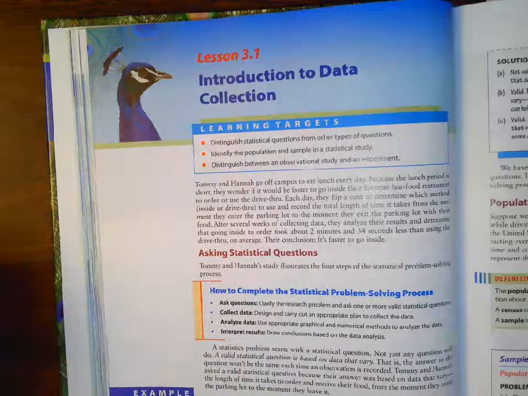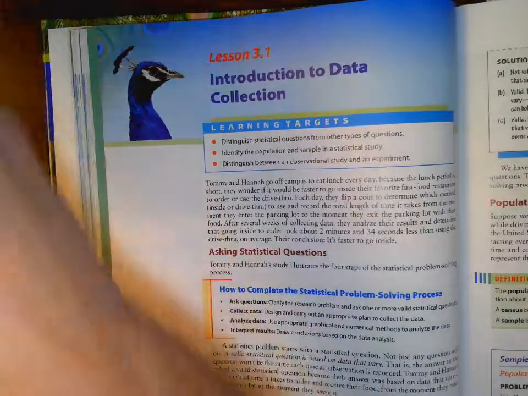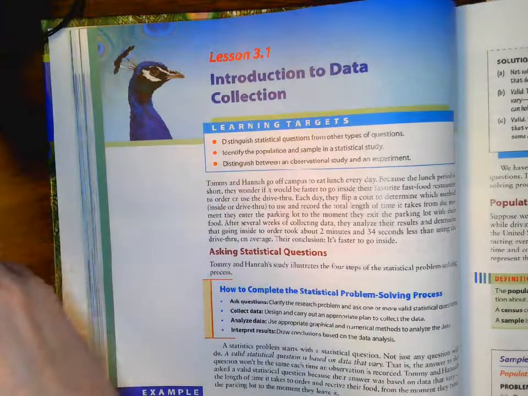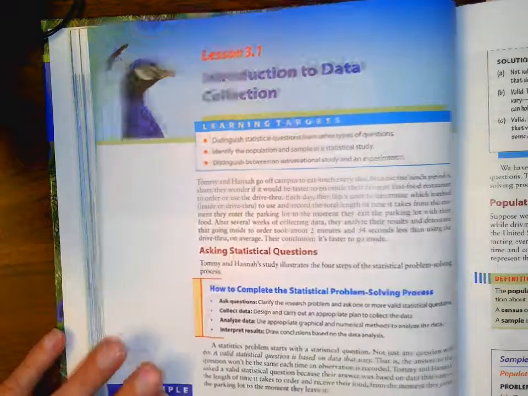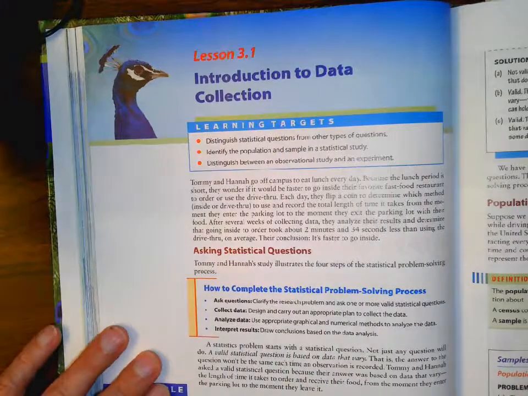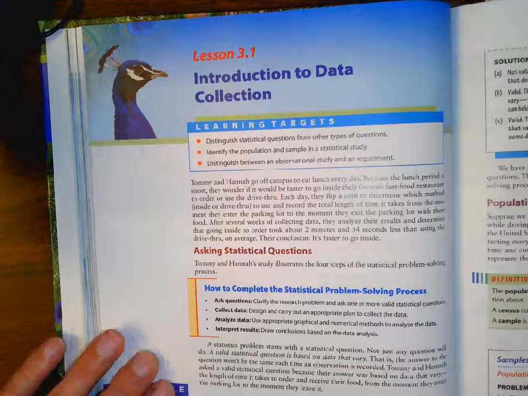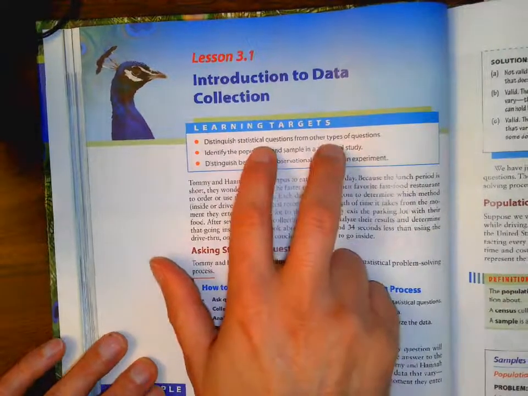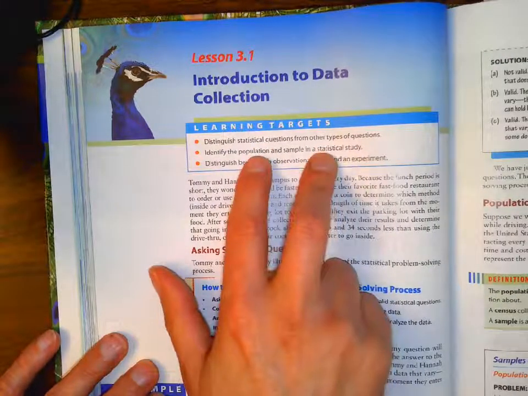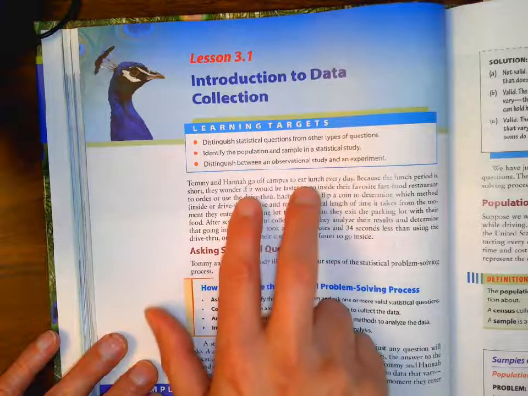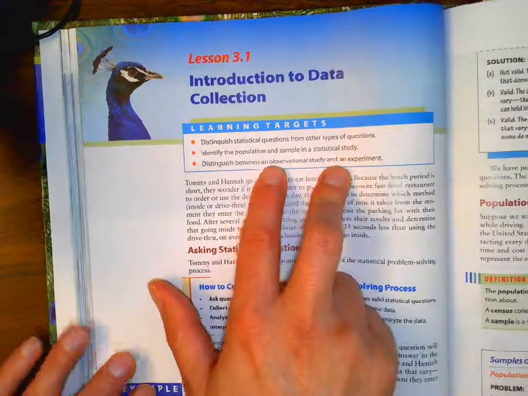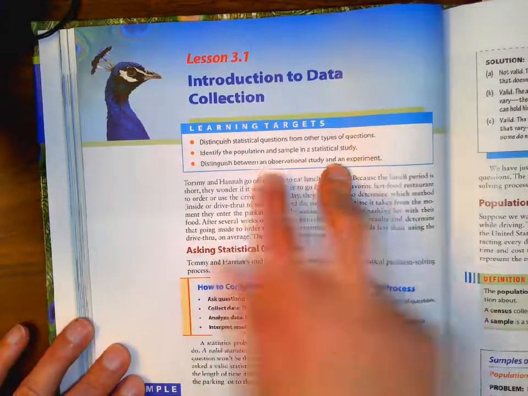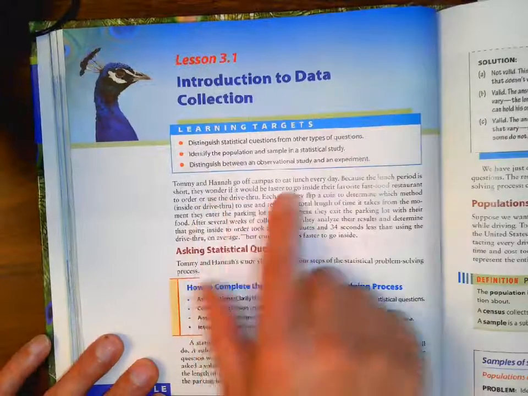Notes 3.1. If you notice the last two chapters we did, we started with how do we look at data. Now we're going to look at how do we collect the data. So the first thing we're going to talk about is what kind of good question can we ask. We're going to identify a population and a sample and distinguish between an observational study and an experiment. Okay, so here's a certain example.